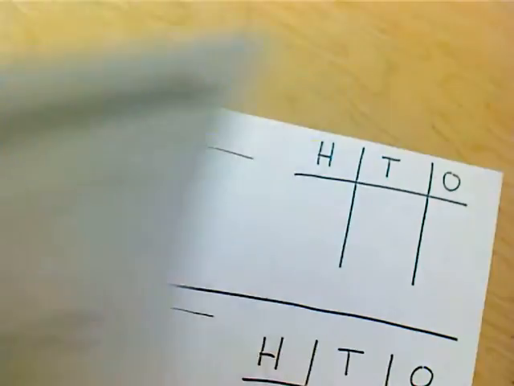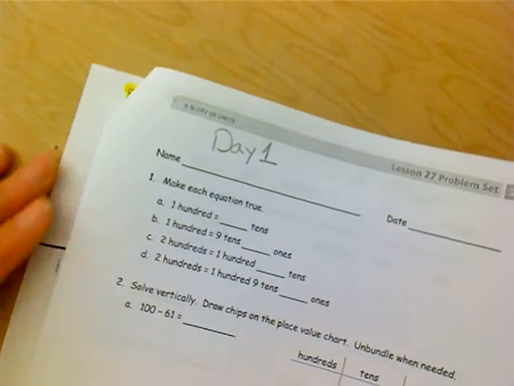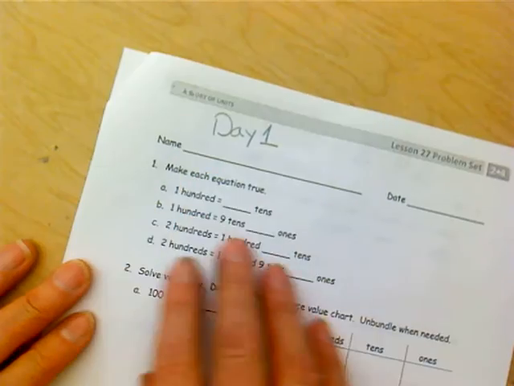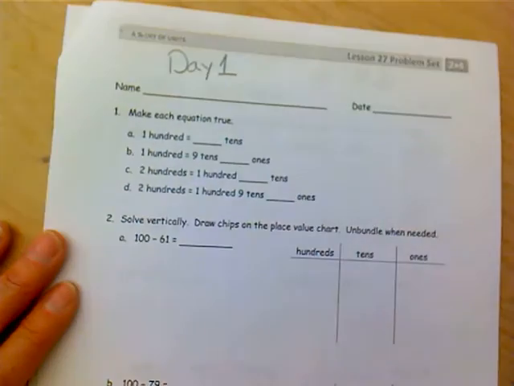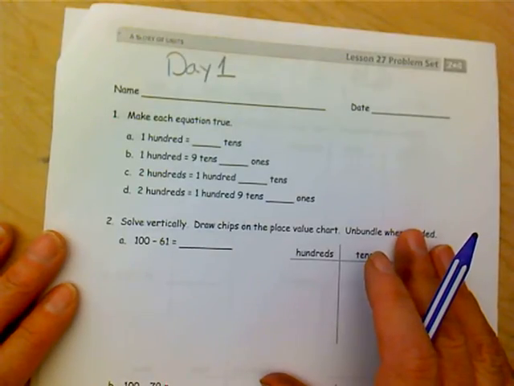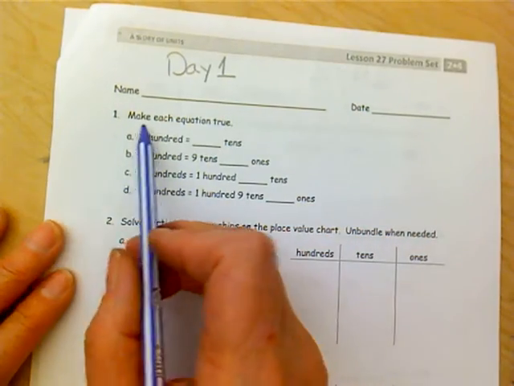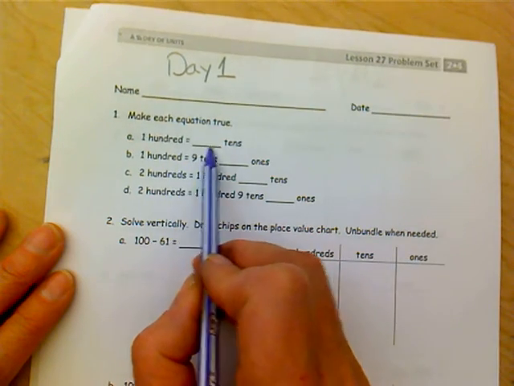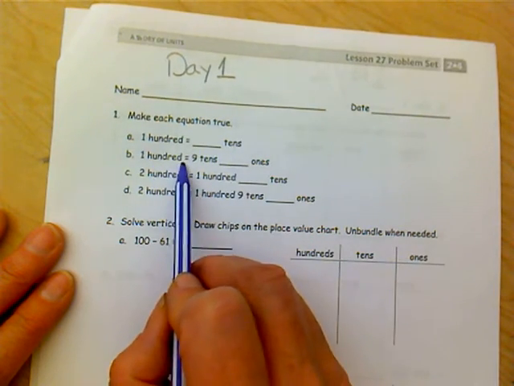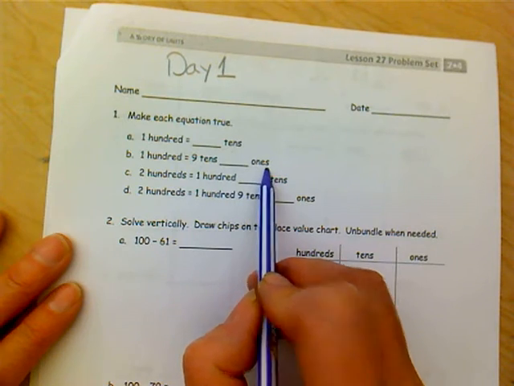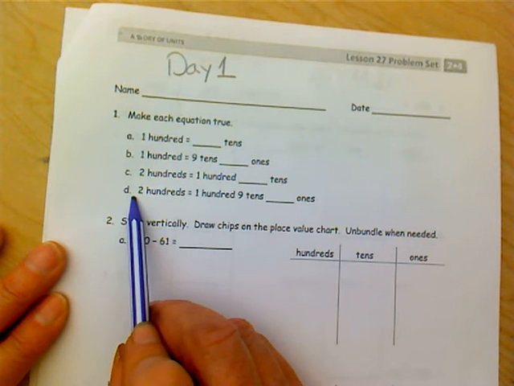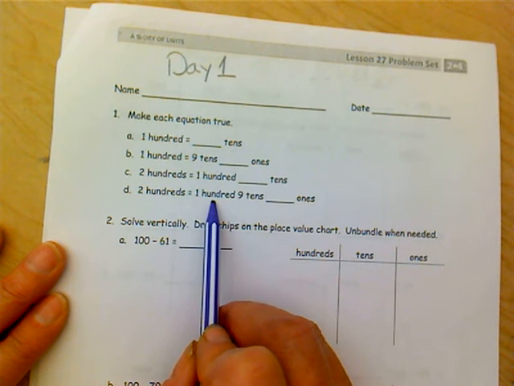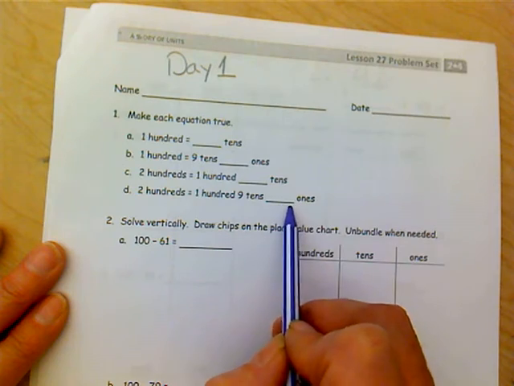And then after you watch that Eureka video, you are going to come over and we are going to be doing the first part of this problem, which is make each equation true. Now if you were watching what Mr. Waldorf was doing, this should not be too hard for you. 100 is equal to how many tens? 100 is equal to 10 tens and how many ones? 200s is equal to 1 100 and how many tens? And 2 100s is equal to how many 1 100 and 10 tens and how many ones?